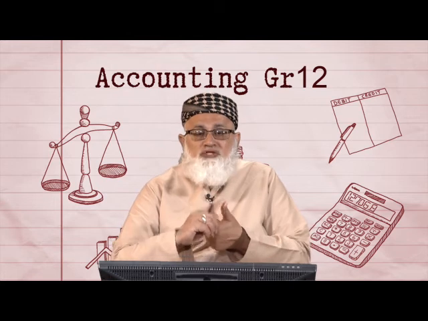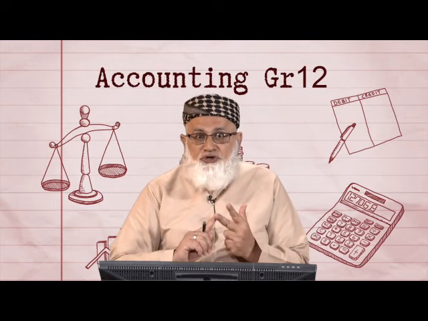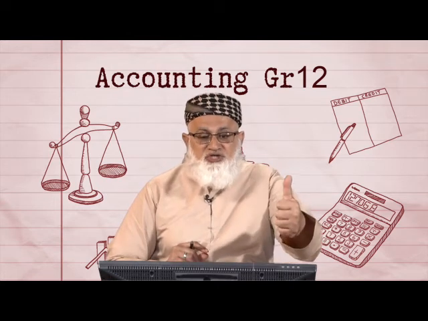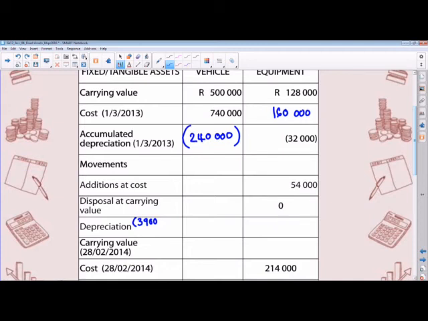Remember I said three components: sold, unsold, and new? Right, so I've got my sold. I still have to work out the other two components. But I also need a figure that says disposal at carrying value. Do I have that information? Let me check.